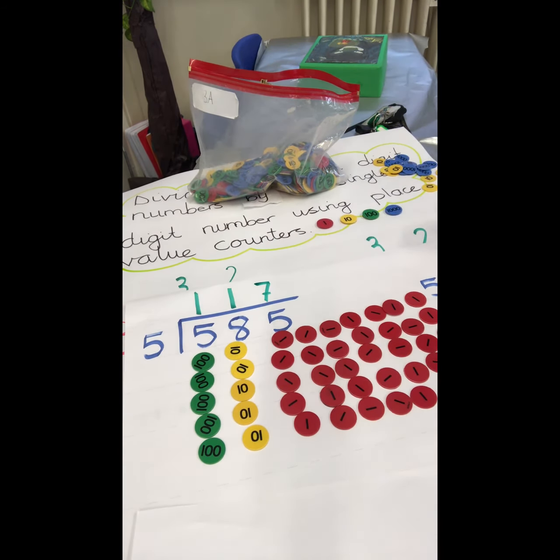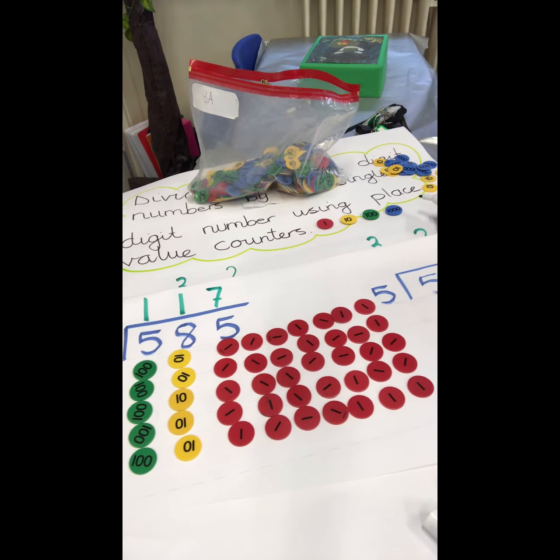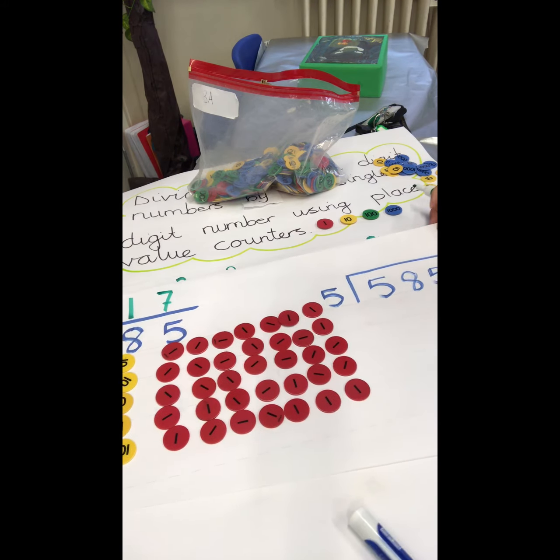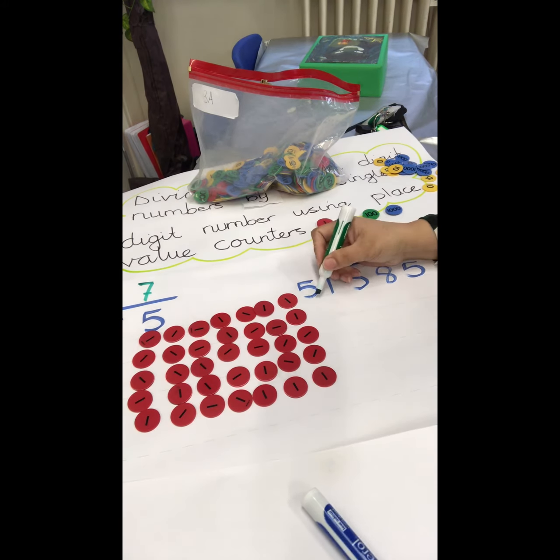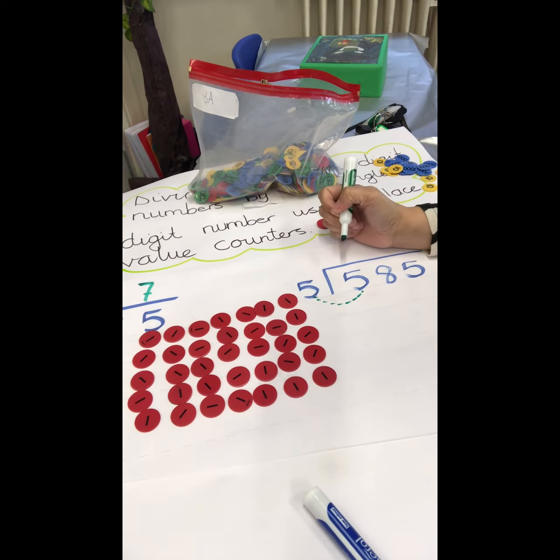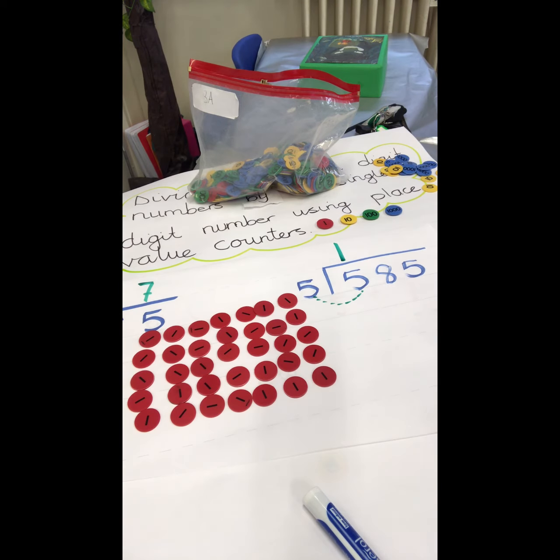Let's try it again on this side without the place value coins. Right, how many times can 5 jump into 5? So let's see, it can go in there once. Let's try it with the tens column. How many times can 5 jump into 8? Let's see, 1, 2, 3, 4, 5, 6, 7, 8. One group of 5. We have 3 left over, and we're going to put it in the ones column.